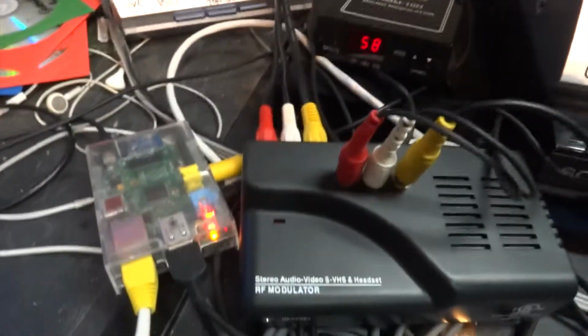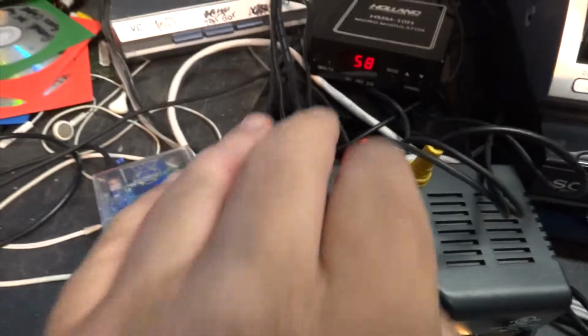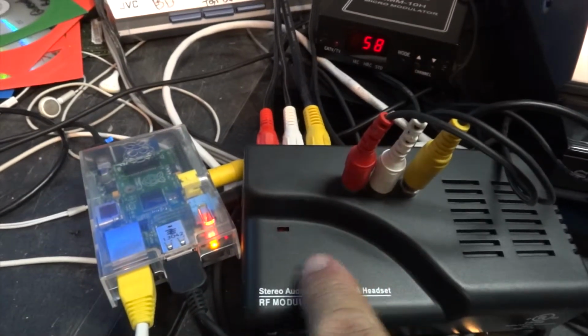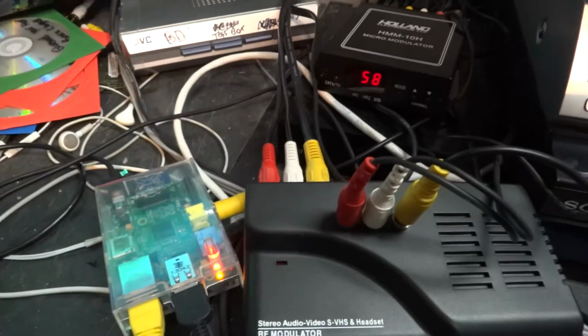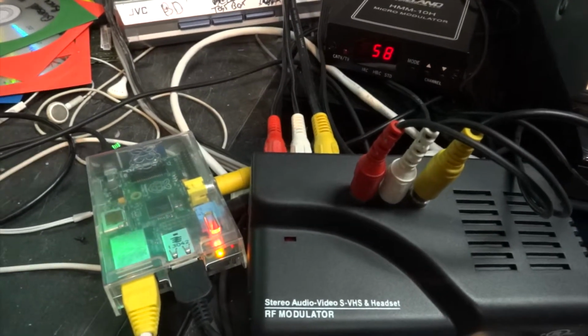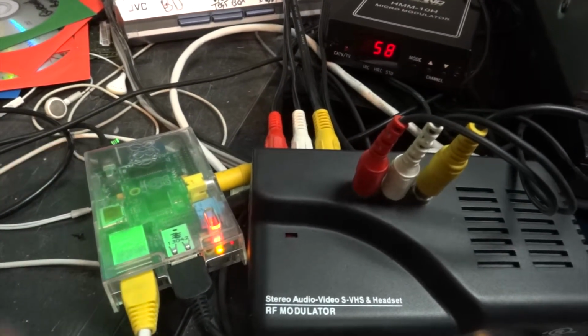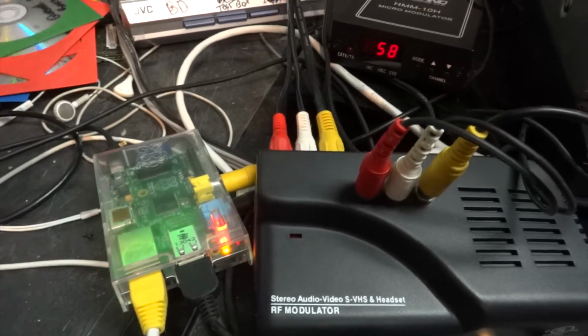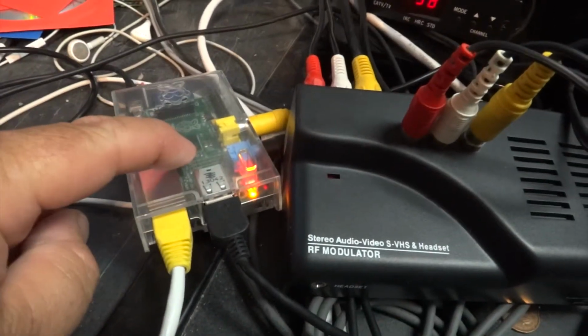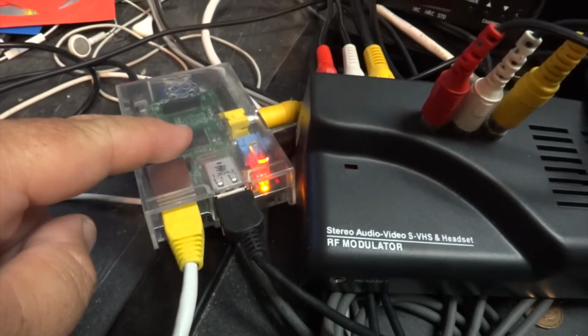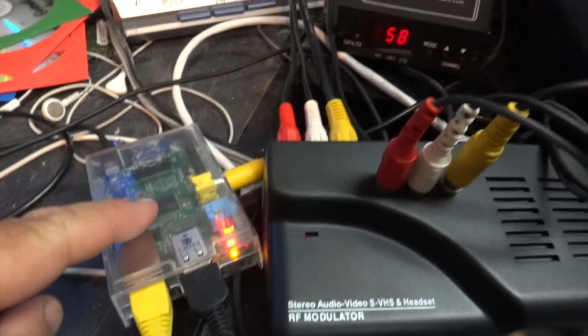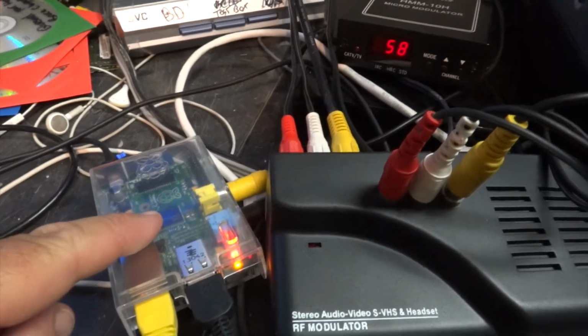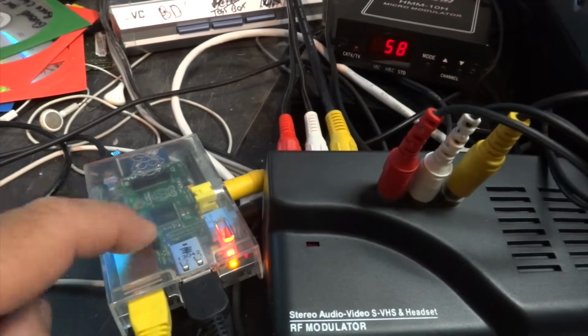So here's the unit in operation now. This is no longer a modulator, now this is an automatic switch. It's been converted over. This is my stereo modulator here, which feeds out to all the televisions in the house in MTS stereo. I have the output from my Xbox Media Center, in this case a Raspberry Pi, that I can send audio and video throughout the entire house, and I can control this from my smartphone.